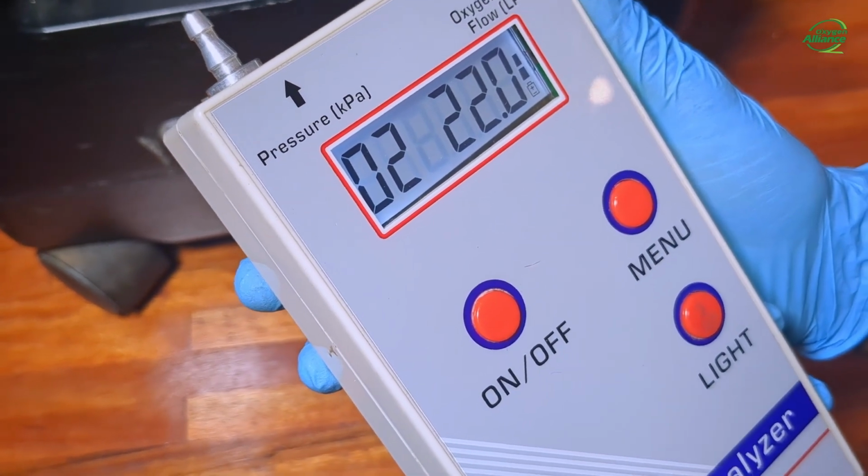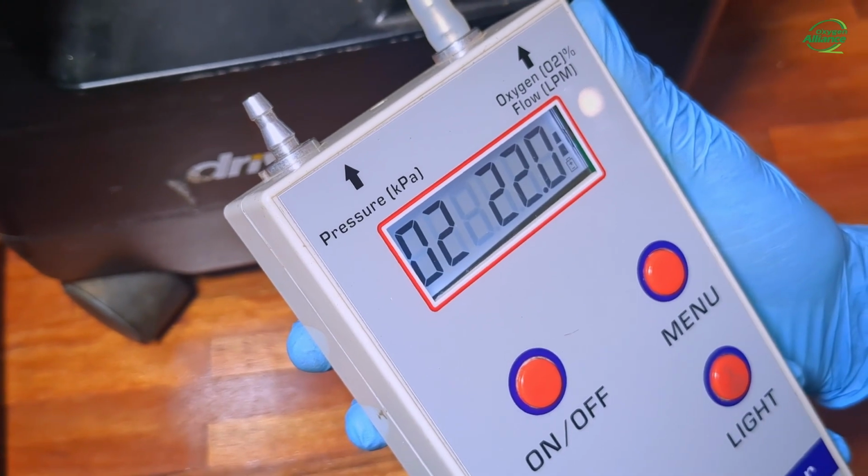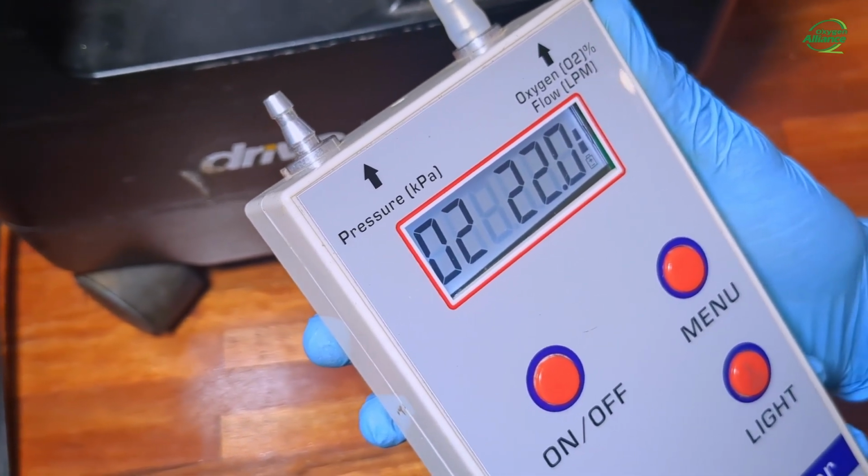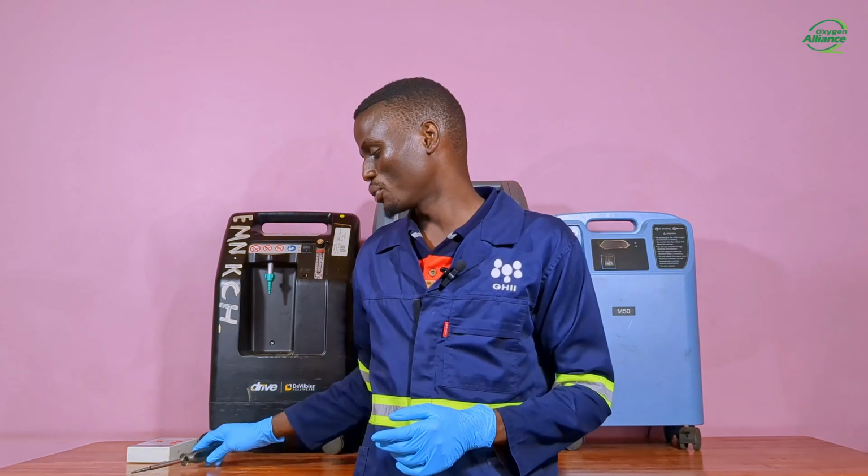As you can see, the analyzer is showing a purity of about 22%, which is relatively low. Assuming that you have verified that the correct voltage is supplied to the machine, the filters are clean and there are no leakages, you can go ahead and open the unit to inspect the valve. To do this, I will use a T25 screwdriver.